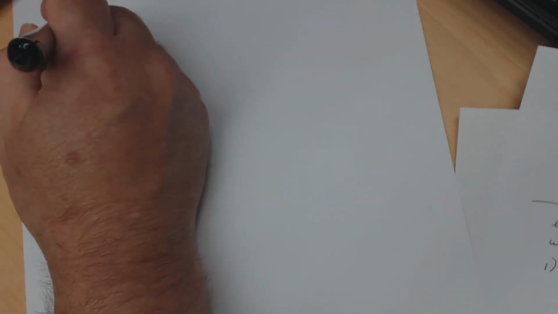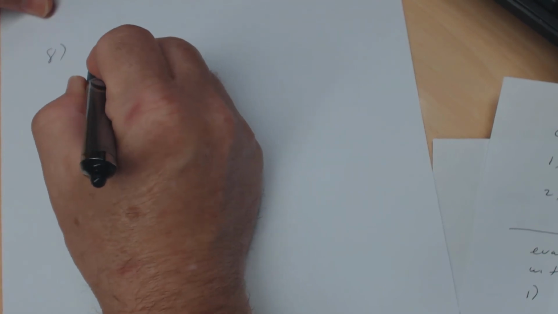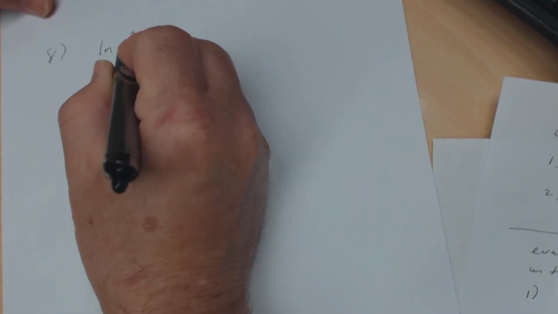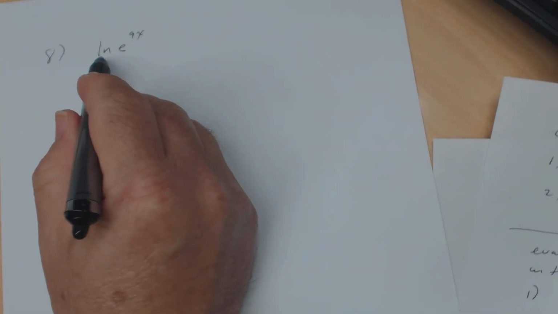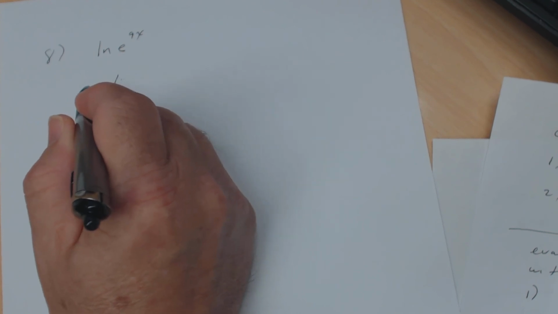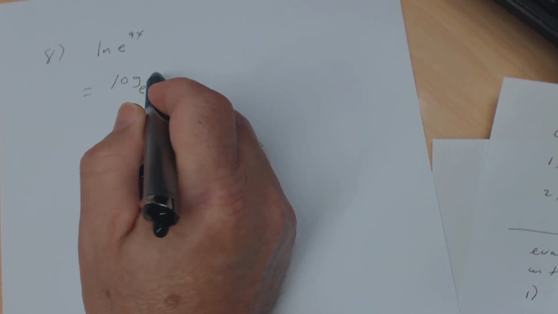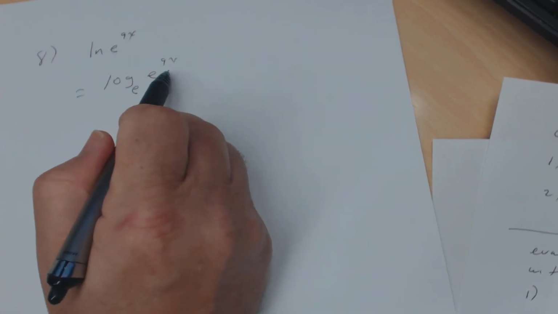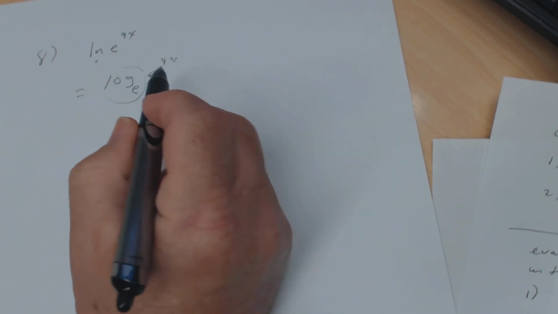All right, 8. You have the natural log of e to the 9x. Again, rewrite ln as log base e, and then your argument is e to the 9x. So you're saying log of e to the 9x base e, because this part here is that ln.